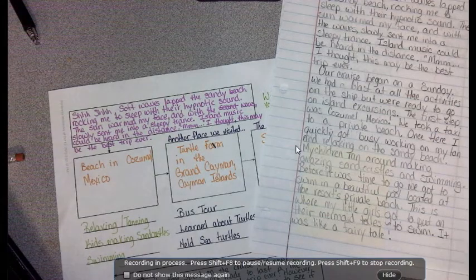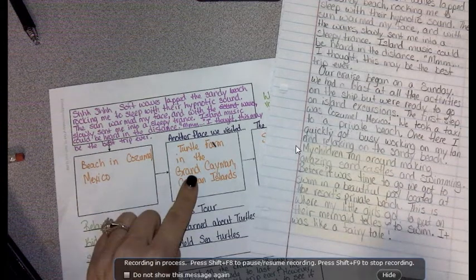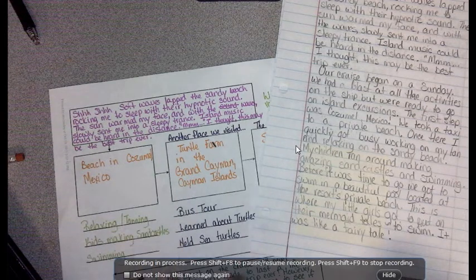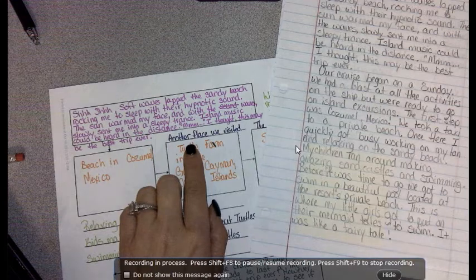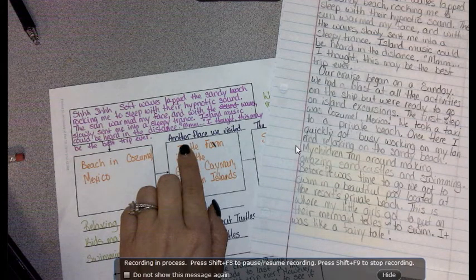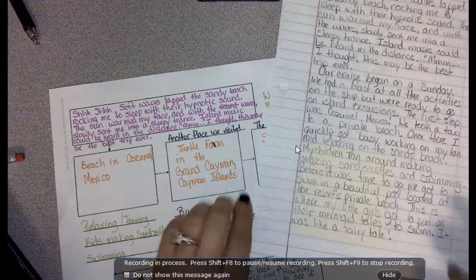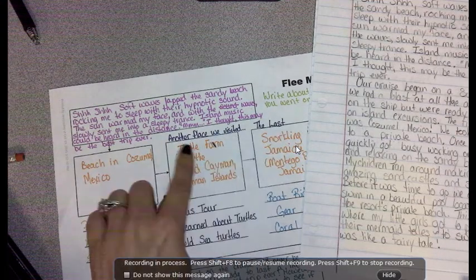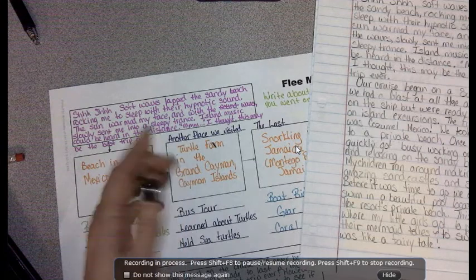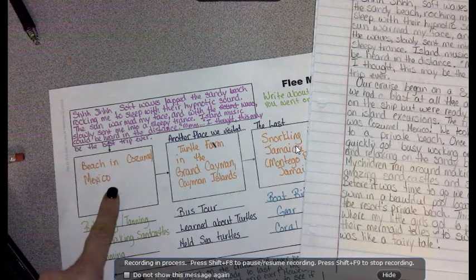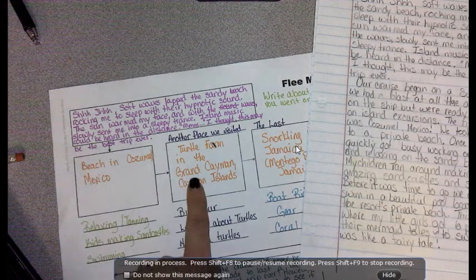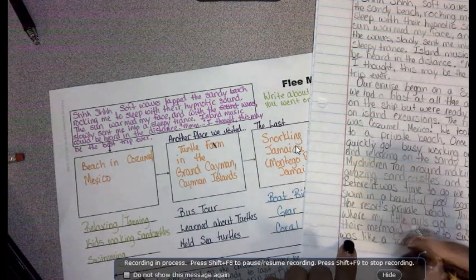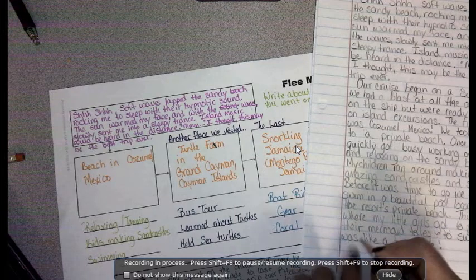Now we're ready to start our second body paragraph, the turtle farm in Grand Cayman Islands. So I'm also going to include, when I first begin this new paragraph, my transition words or phrase that I've placed over my paragraphs. So here I've written "another place we visited" so that I know that that's the way I'm going to transition from the beach in Cozumel, Mexico paragraph to this second body paragraph. Again, I'm going to indent because this is yet another paragraph.